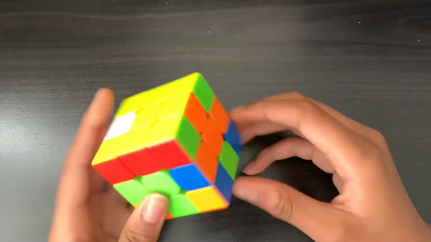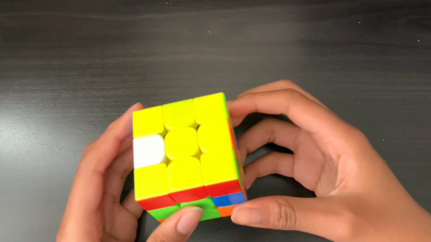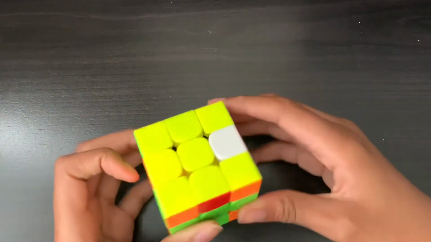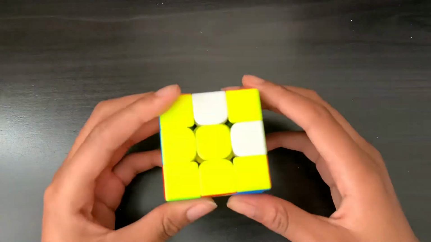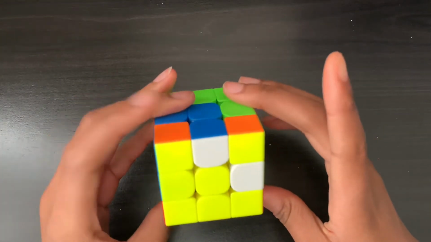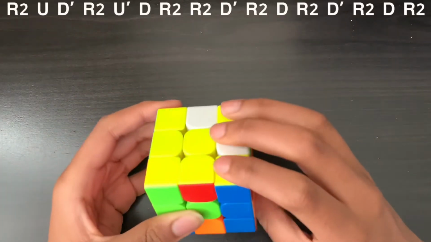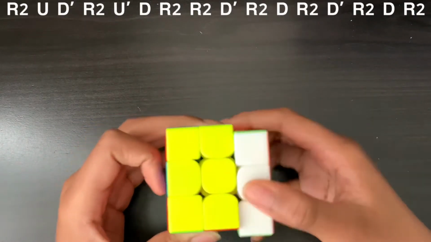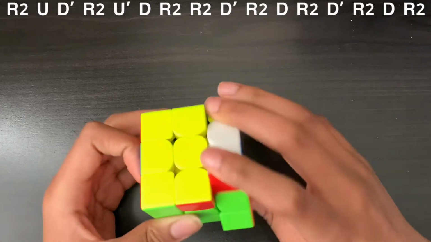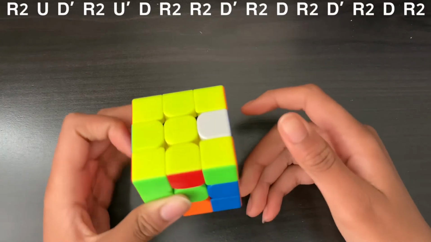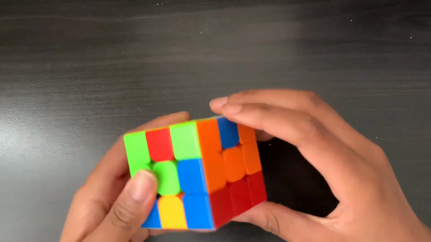And now what you have is a bar flip. So what you would do is do this. Now as you can see, everything is solved. So when you have this case where the bottom layer is solved and you have headlights, you'll put them in the back and you will do this. And now you have a bar flip, so what you have to do is this.